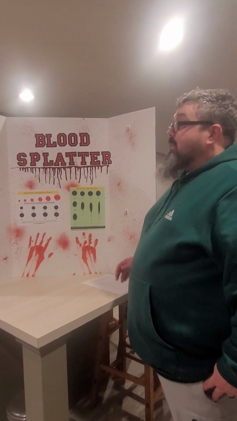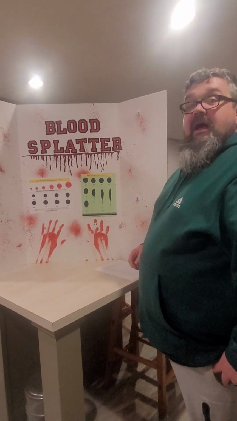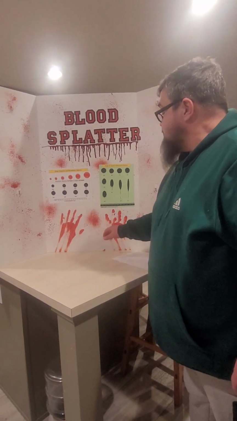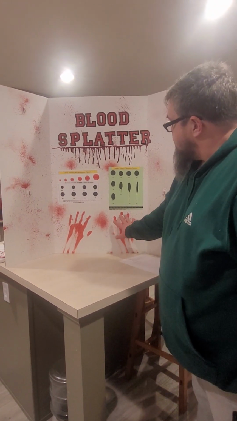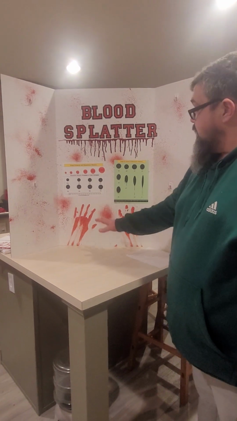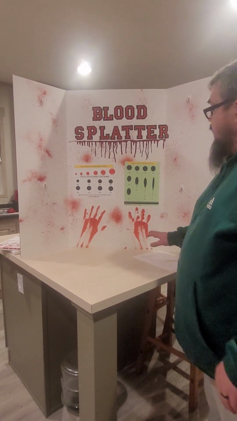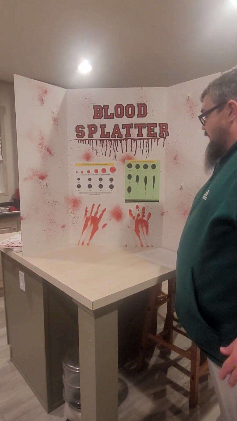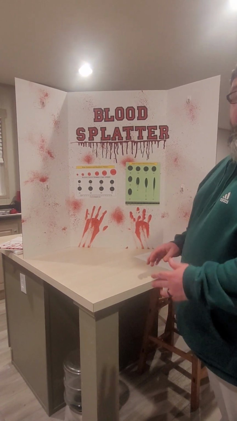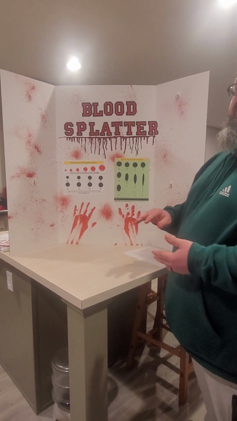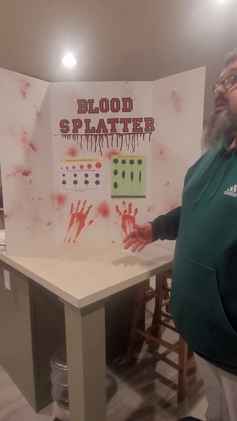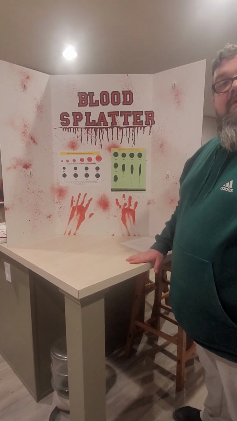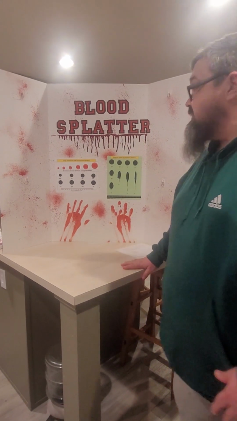Alright, as I said, my topic is blood splatter. I'm going to start off here with my hands. That is called a drag pattern. Drag patterns typically start out dark, and as they go further away from the origin, they get lighter. These patterns can be very helpful. They can show you which way a body was dragged. If somebody was attacked and they wiped their hand down the wall, whether they started up and went down or such, those can be very useful in a crime scene.